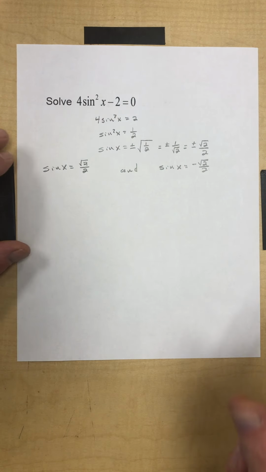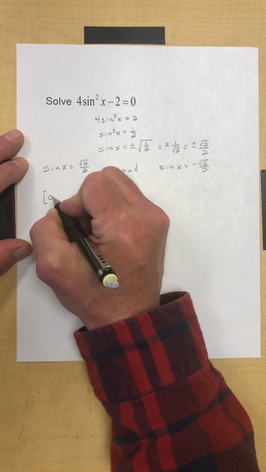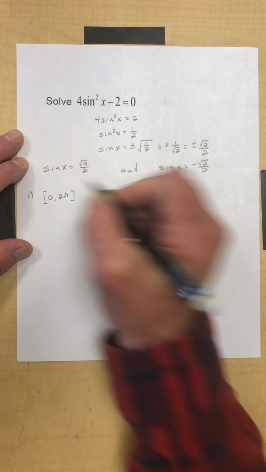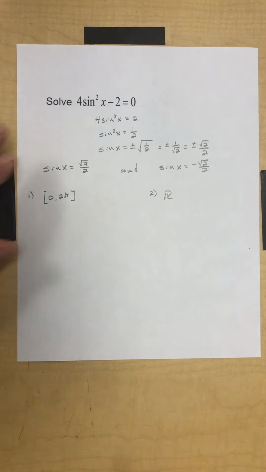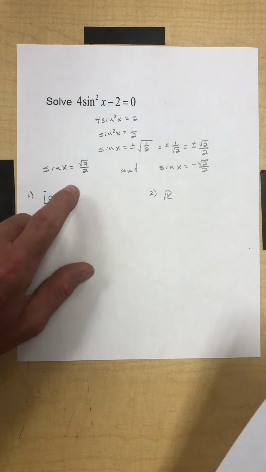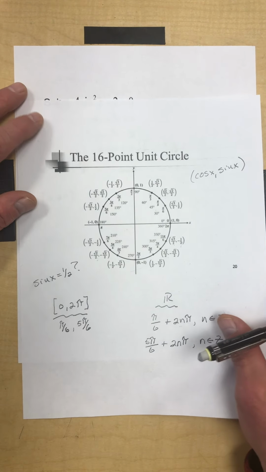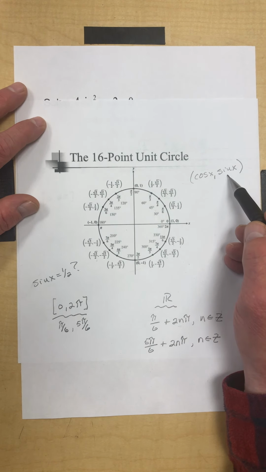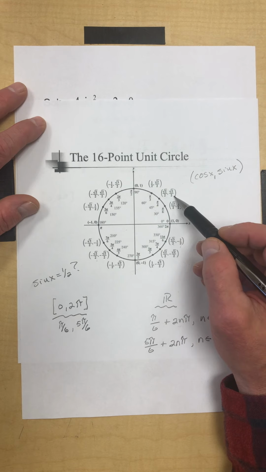Okay, so let's see what we got going on. Let's go from 0 to 2 pi, and then let's also look at where all our solutions would be on the set of real numbers. So going to our unit circle, let's start with positive radical 2 over 2. Remember, sine is our y coordinate. So we look, when is our y coordinate positive radical 2 over 2?